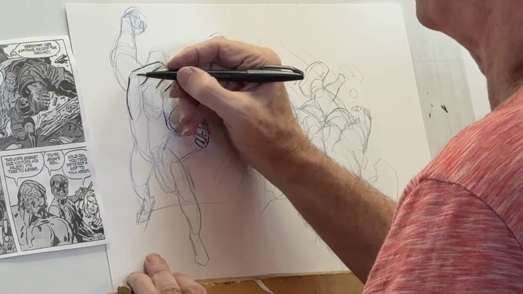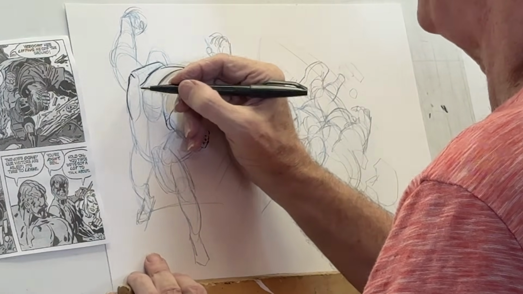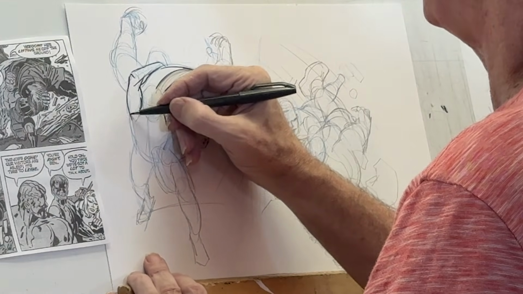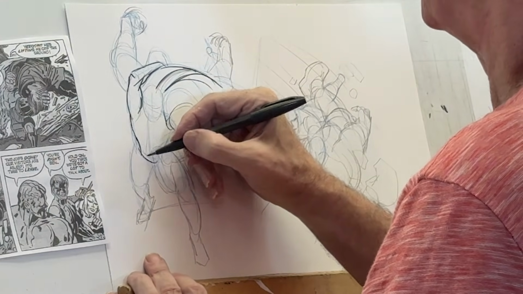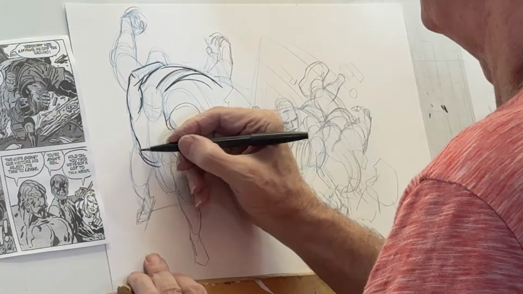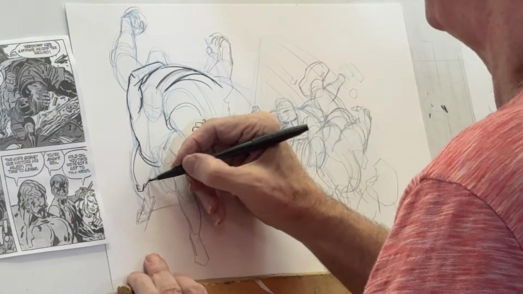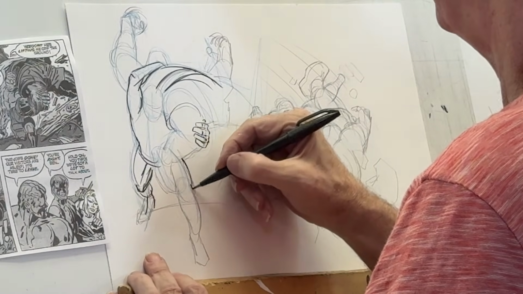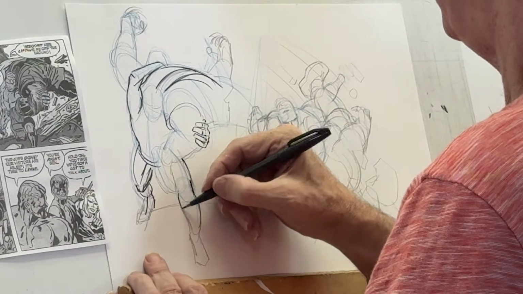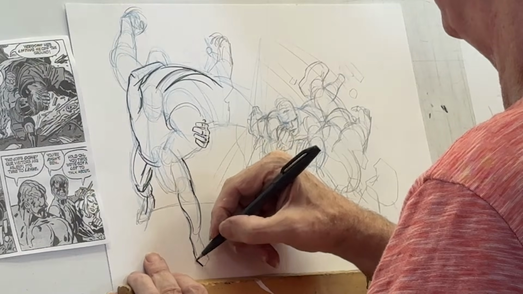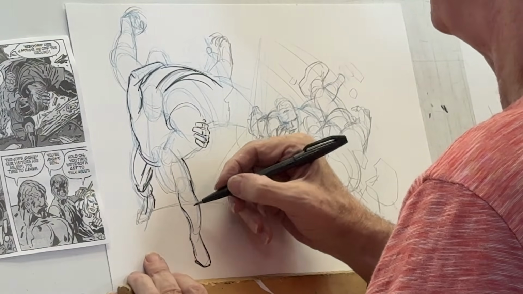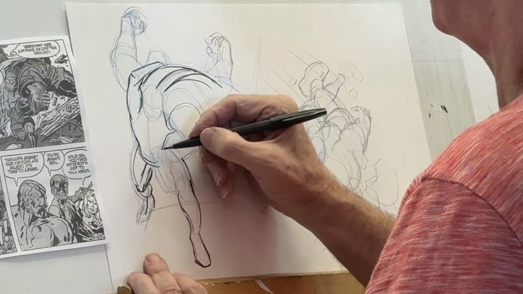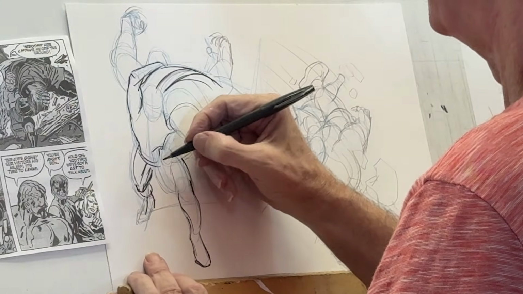When I first saw this panel, I just couldn't contain my excitement, and I still can't. Who wants to contain their excitement anyway? I'm just keeping Kirby anatomy here the way he tended to do it back in the early 70s. So here comes the boot, the big boot of the bear here.